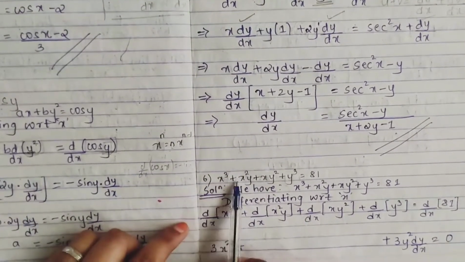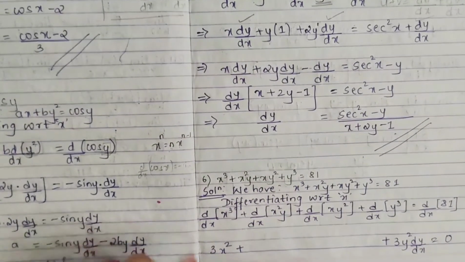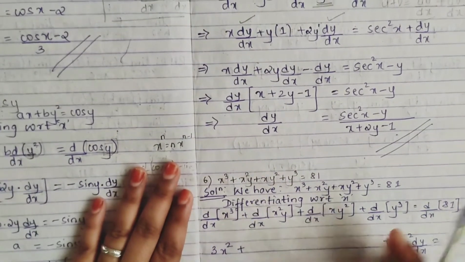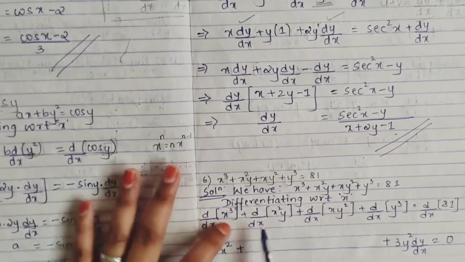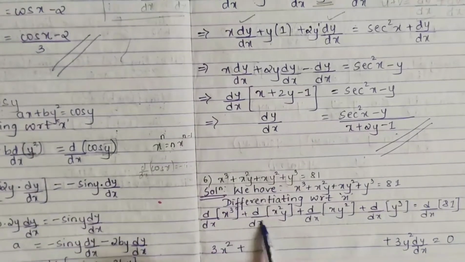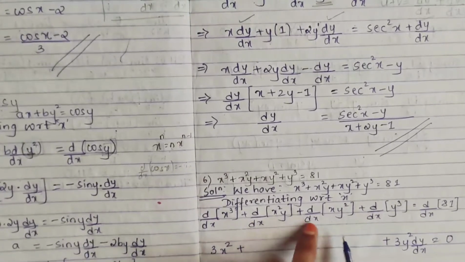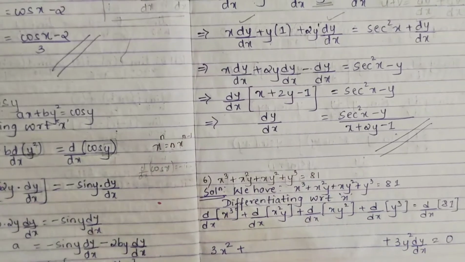The next question is x cube plus x squared y plus xy squared plus y cube is equal to 81. Same as usual, as we have done in our previous examples, we write what we have and differentiate with respect to x. So d by dx of x cube, d by dx of x squared y, d by dx of xy squared, plus d by dx of y cube is equal to d by dx of 81.